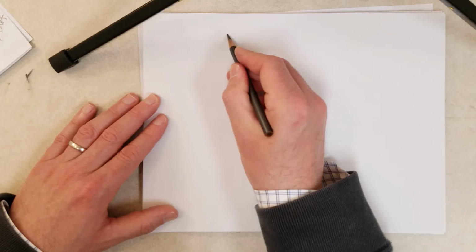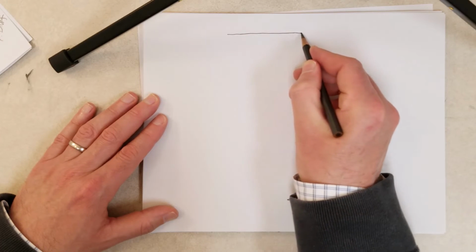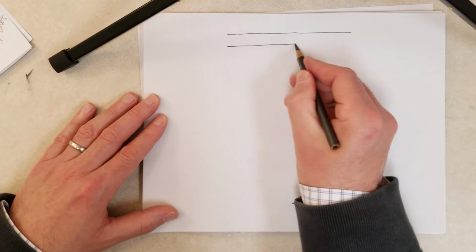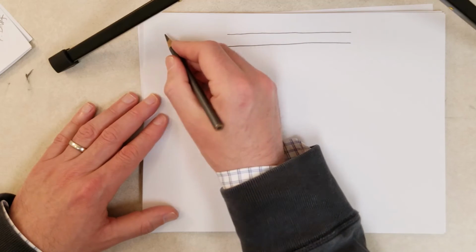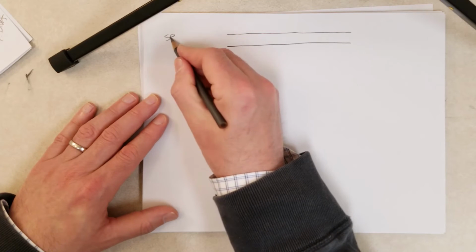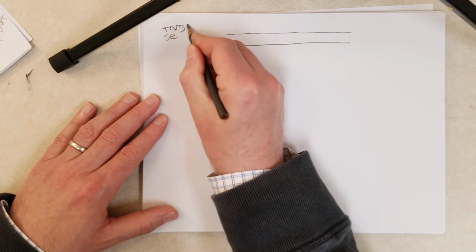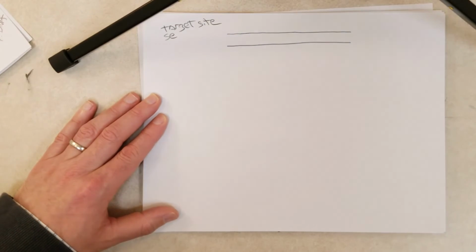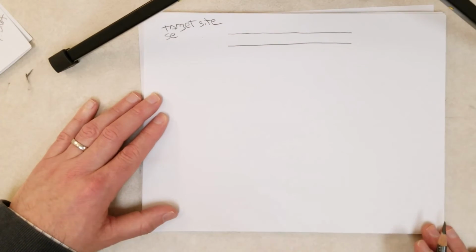Now, in order for that to happen, a target site must be chosen. And the target site is, I'm going to say, chosen semi-randomly. Can you see that? Yes. Okay.